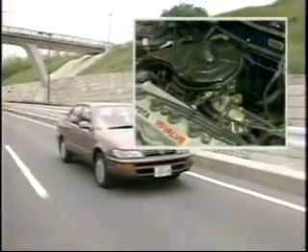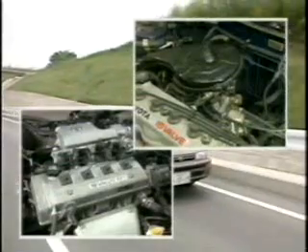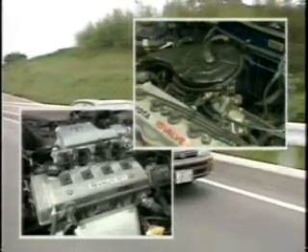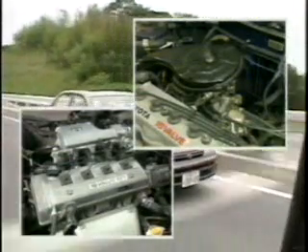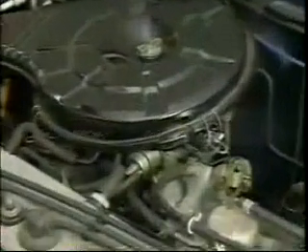The two types of fuel systems are the traditional carburetor, which operates mechanically, and the electronic fuel injection system, or EFI, which uses a small computer to obtain the proper air-fuel ratio. Now let's look at the construction and operation of the carburetor.